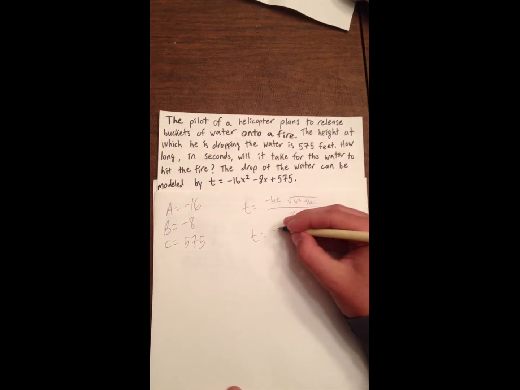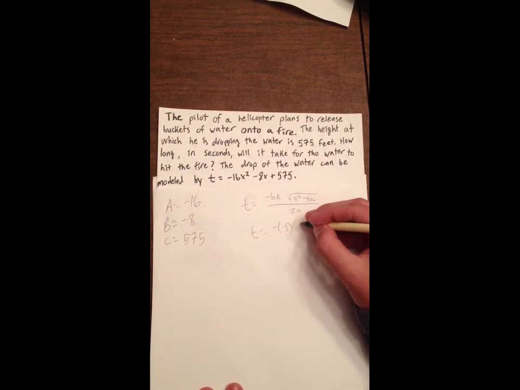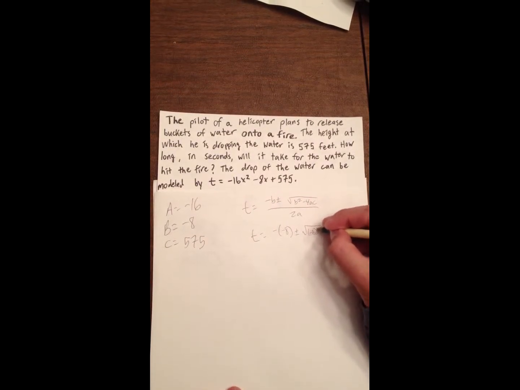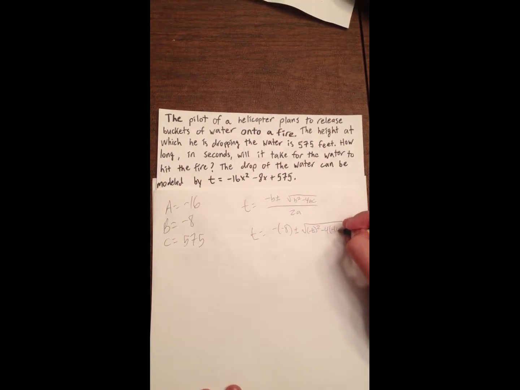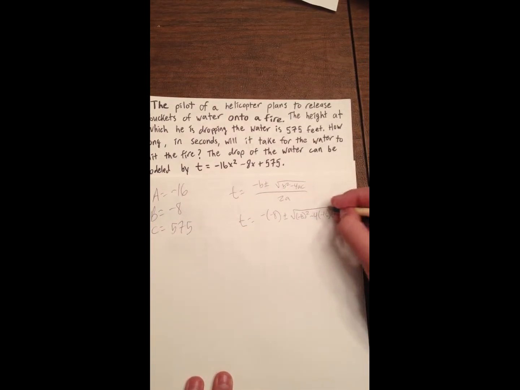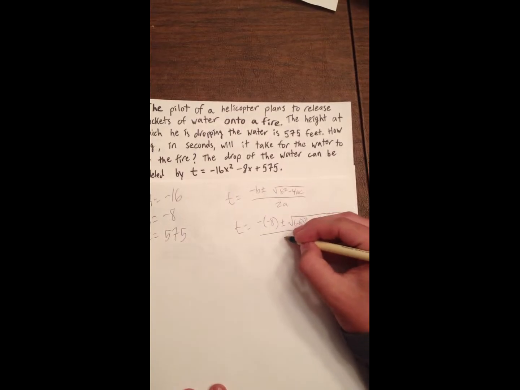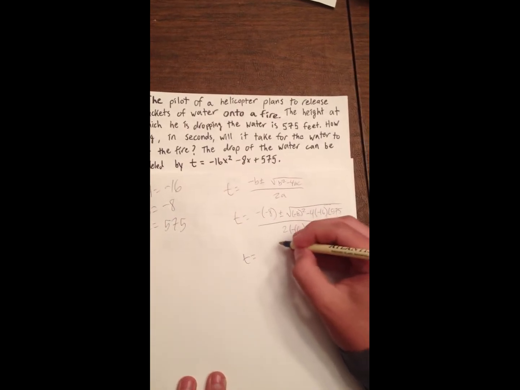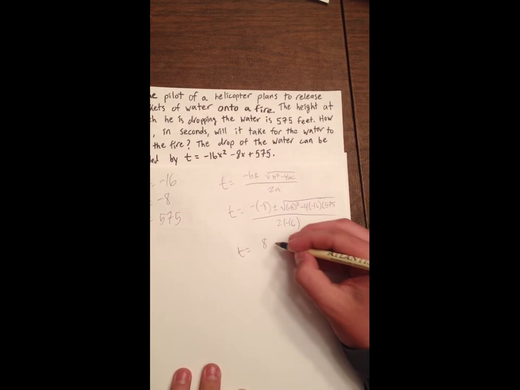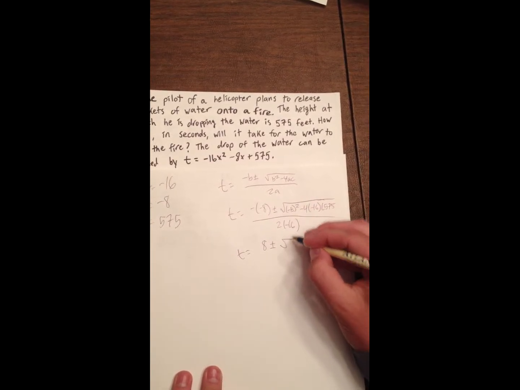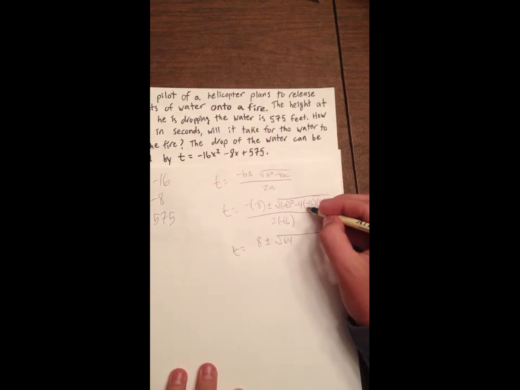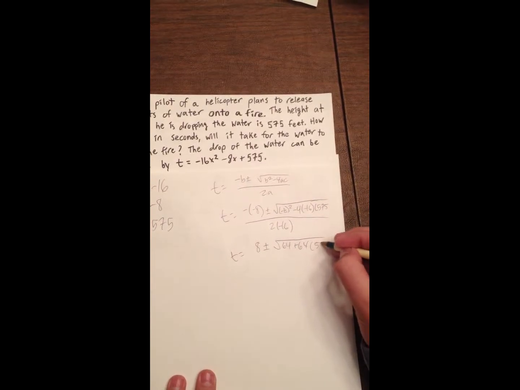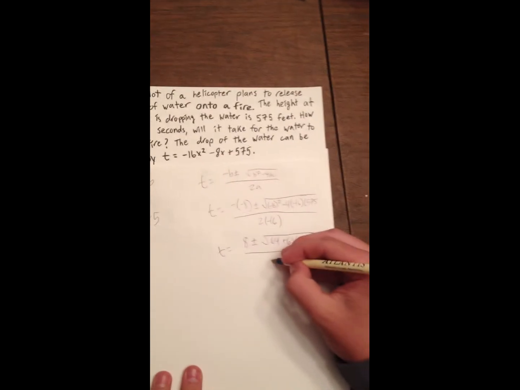T equals negative 8 plus or minus the square root of negative 8 squared minus 4 times negative 16 times 575 all over 2 times negative 16. So let's simplify this. So t equals positive 8, negative times negative is positive, plus or minus the square root of 64. Negative 4 times negative 16 is positive 64 times 575 divided by negative 32.